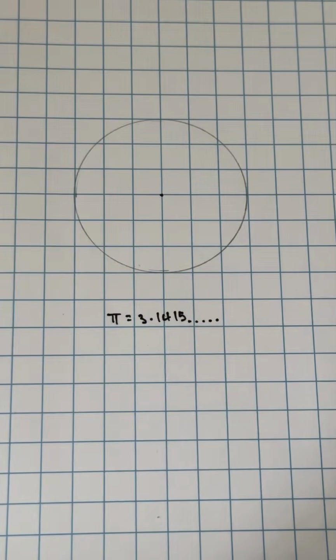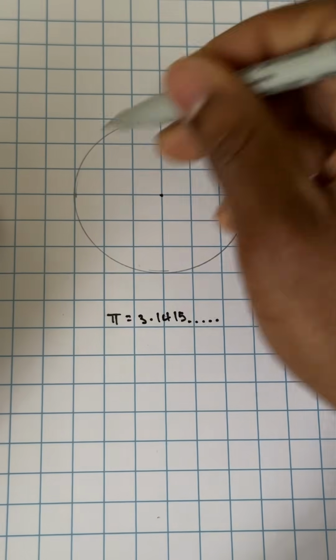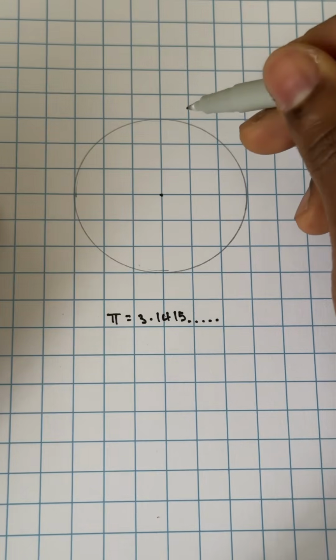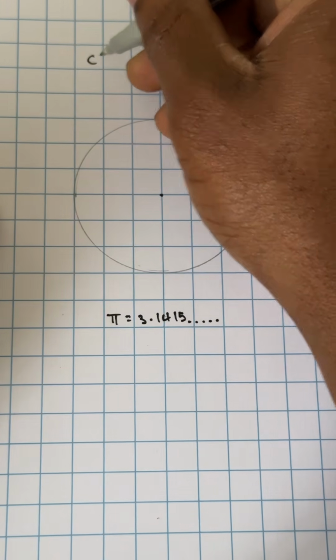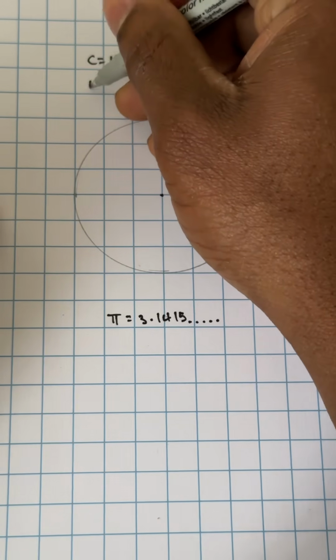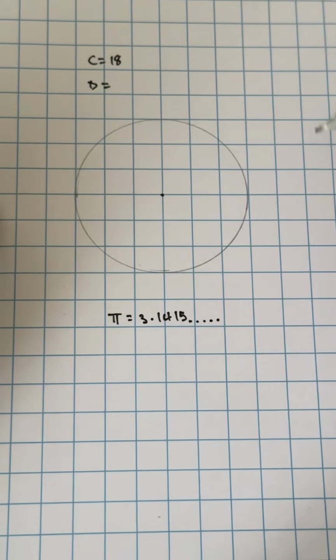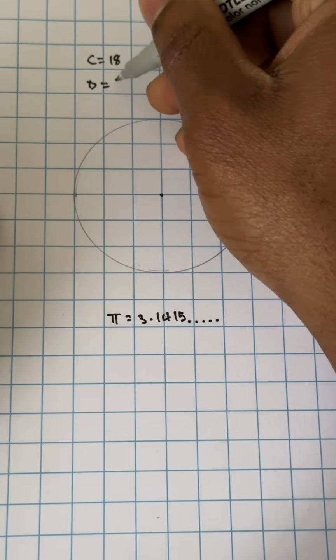Now, what I want to do is find out how the diameter relates to the circumference. So I'm going to say, well, I already know that the circumference is about 18. And I already know that the diameter of my circle is going to be 6 because the diameter is all the way across there.